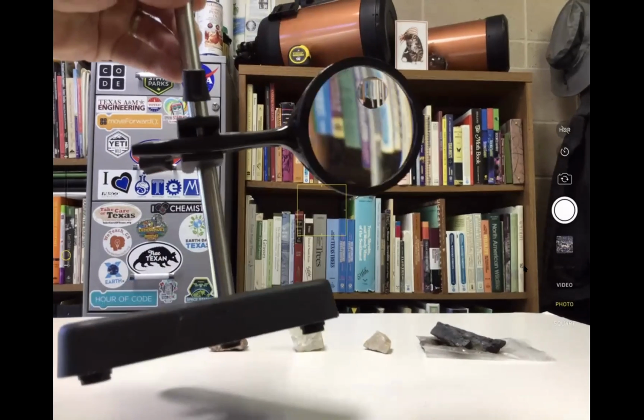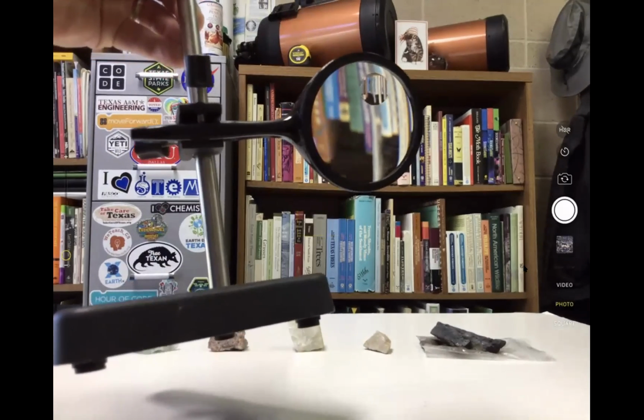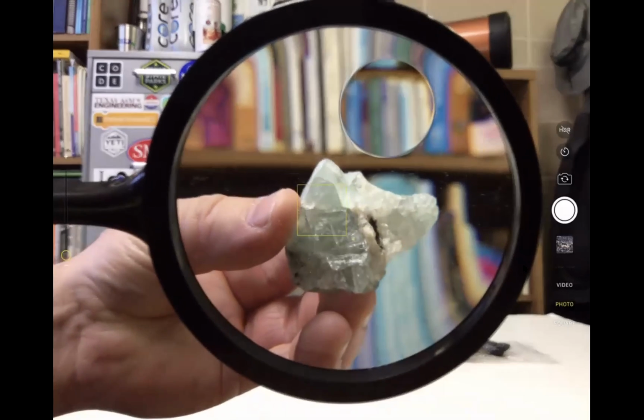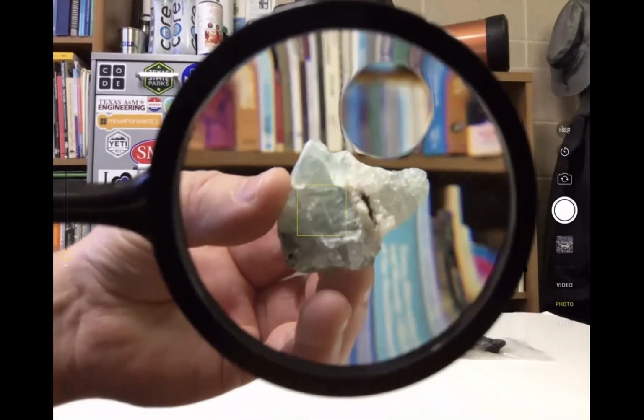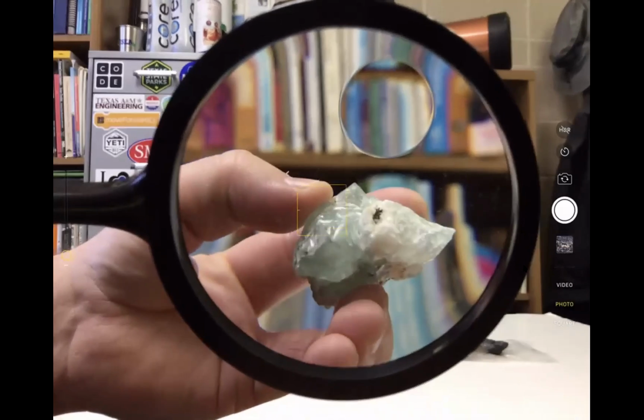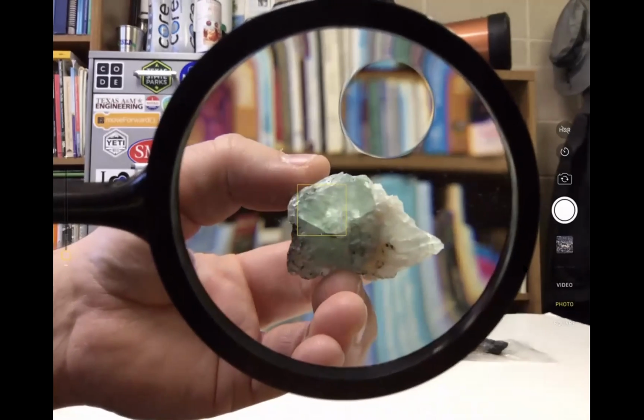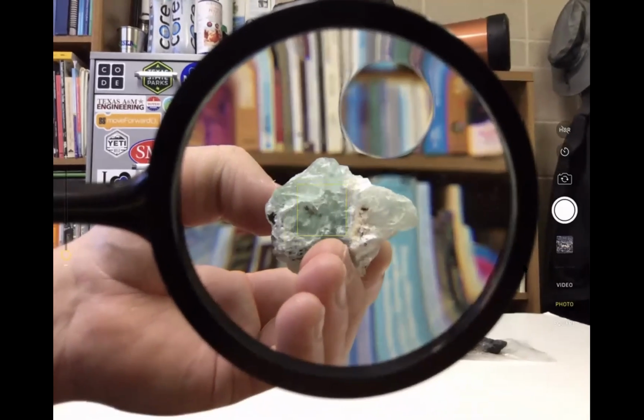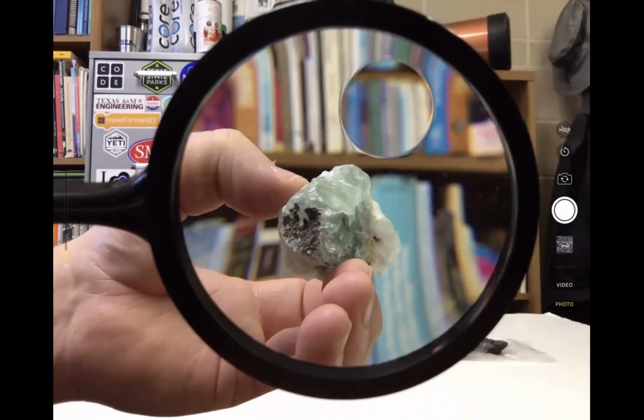So there it is, my hand lens, and I'm going to stick this in front of the iPad here so that you can see it. And let's take a close look at our first rock, fluorite. There it is. It's kind of a greenish color. It has some crystal structure to it, a little bit shiny, some white in it as well, and some black.